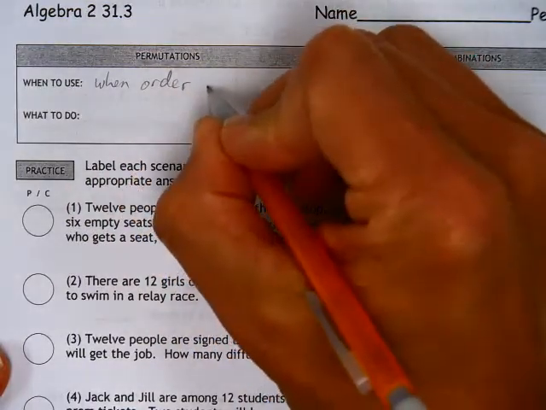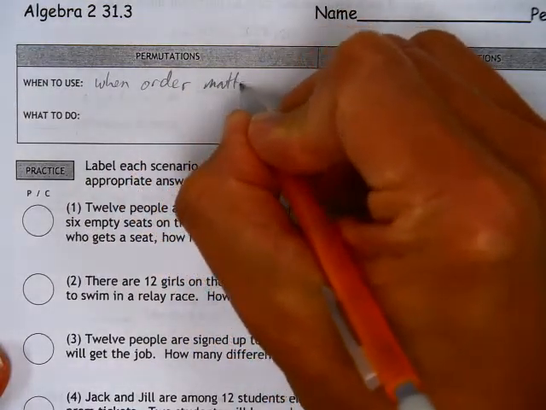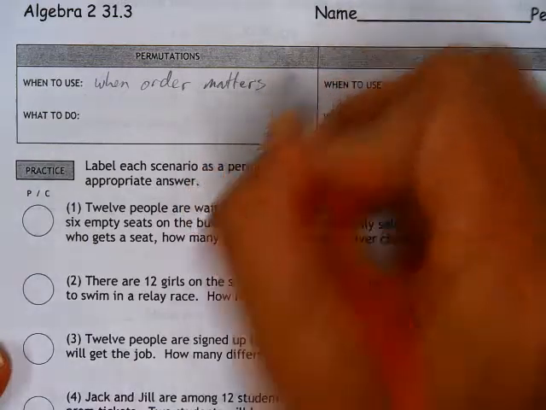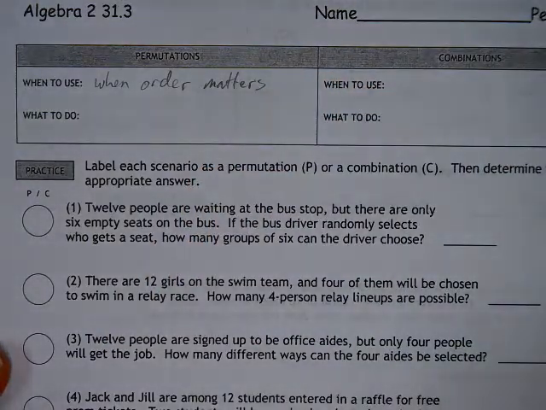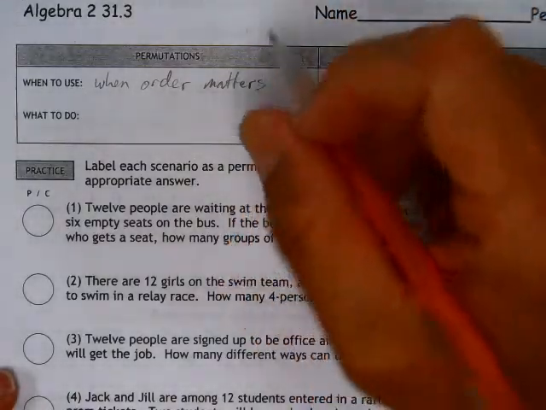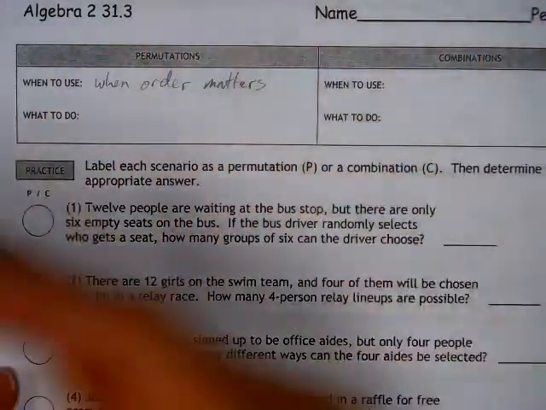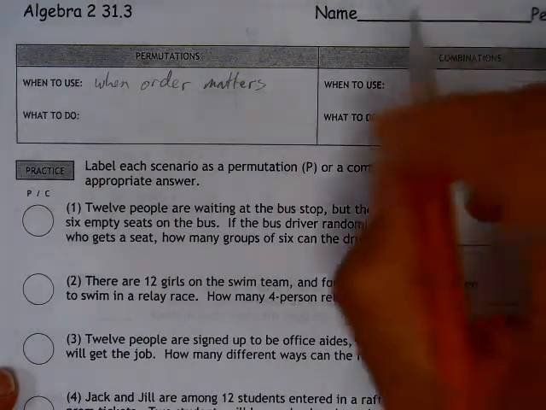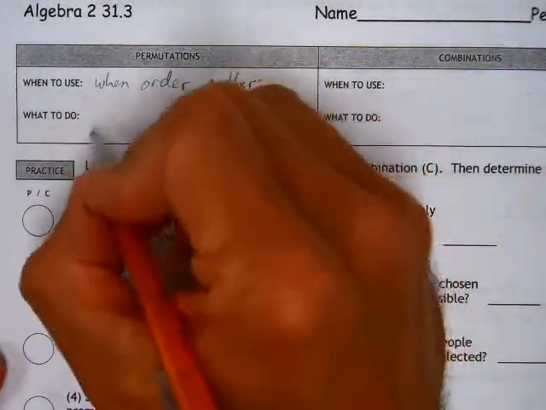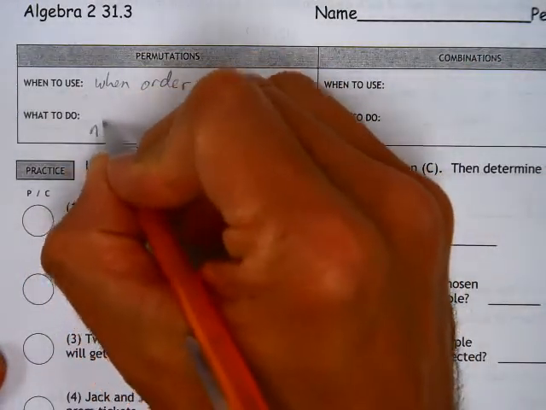When order matters, that means like if you're looking at setting a lineup for a baseball team, what order they're going to bat. Or a bowling order: if you have a bowling team of 4 players and you're selecting from 6 or so, how many different ways can you have a first, second, third, and fourth? What to do? Well, there's a notation for that.